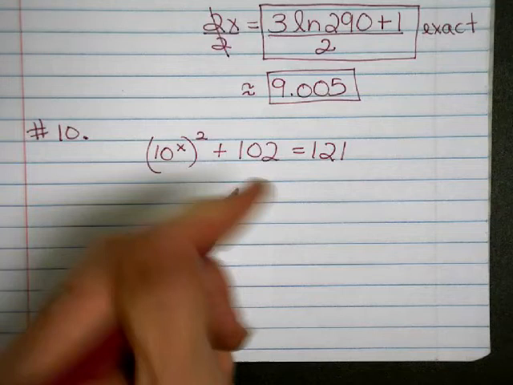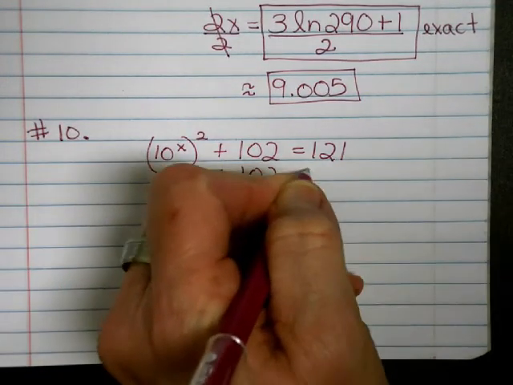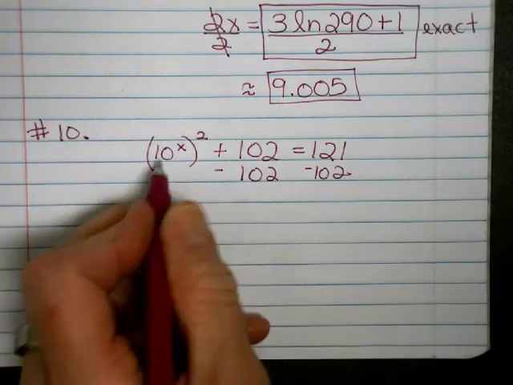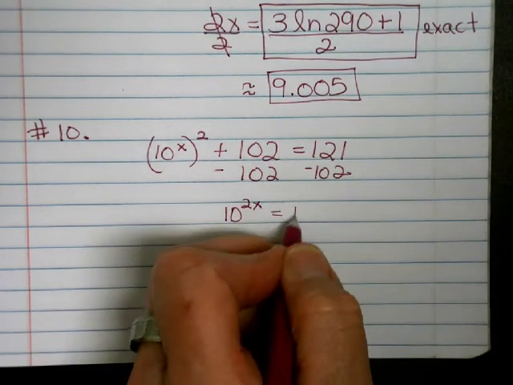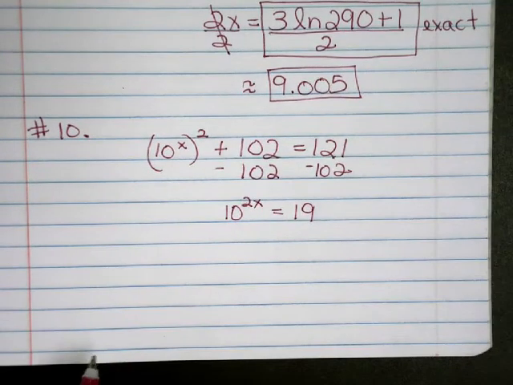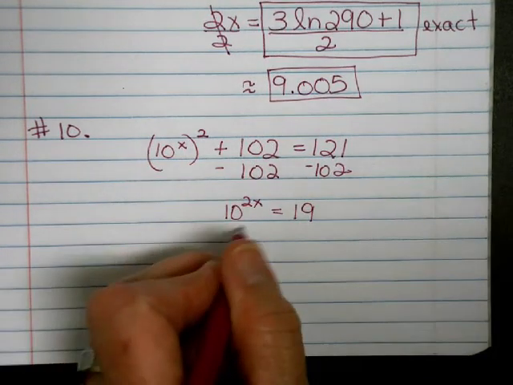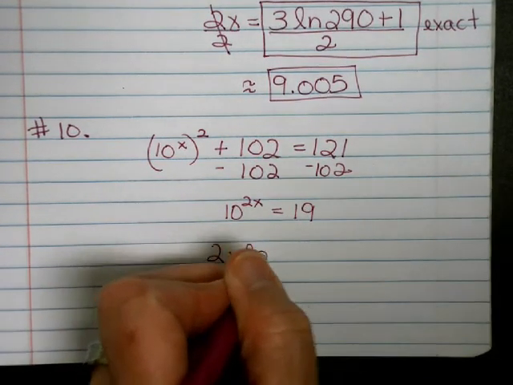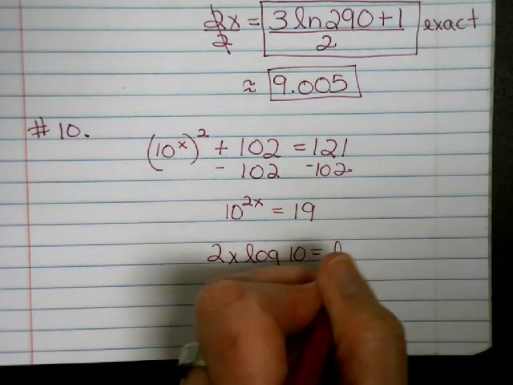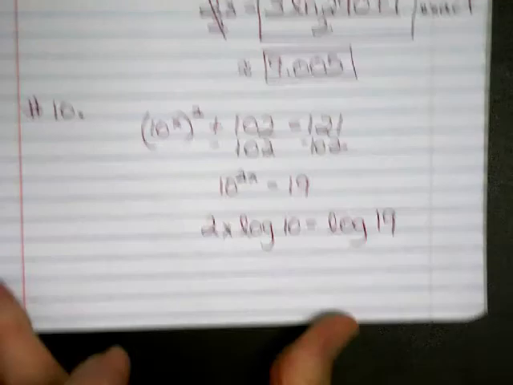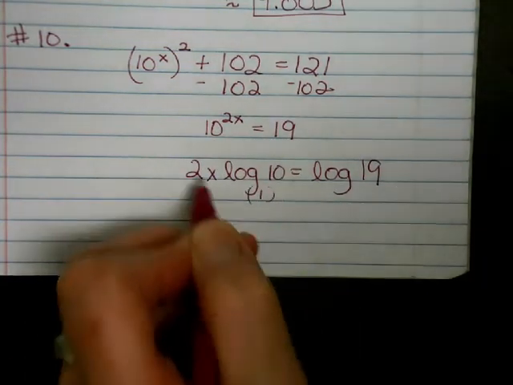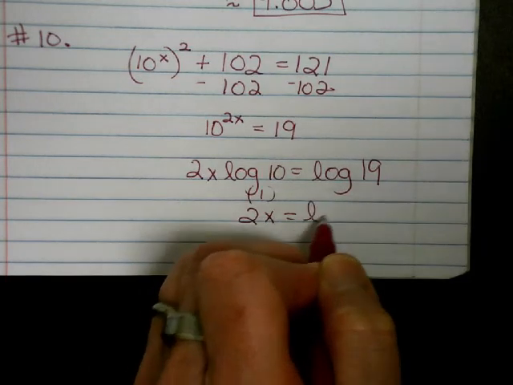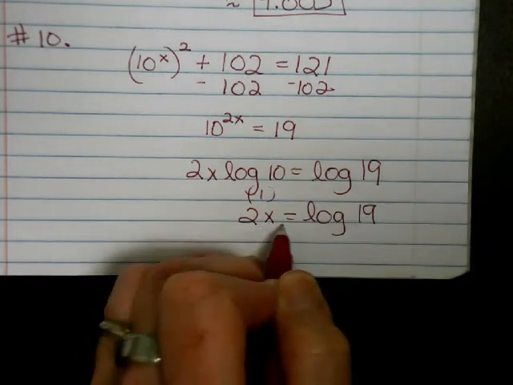All right, this is not alone, so I need to move the 102 first. That's step 0. So if my power is not alone, up high I can multiply. So this is really 10 to the 2x, and that is 19. Now, since this is base 10, it would be smarter to use common log. So it's 2x log 10 equals log 19. And log base 10 of 10 is 1. Just a 1, so I end up with 2x is log 19.